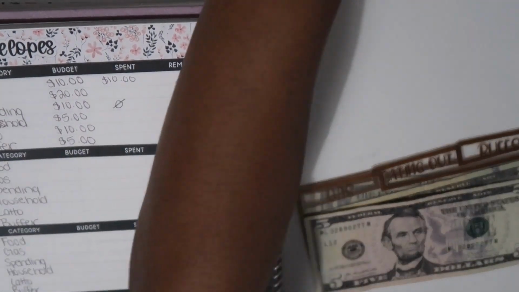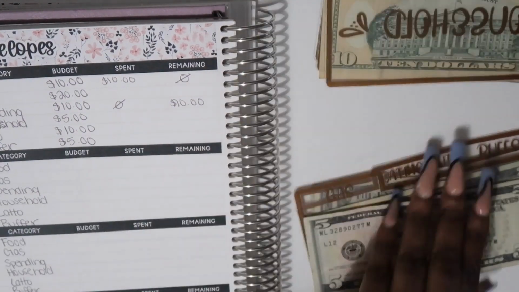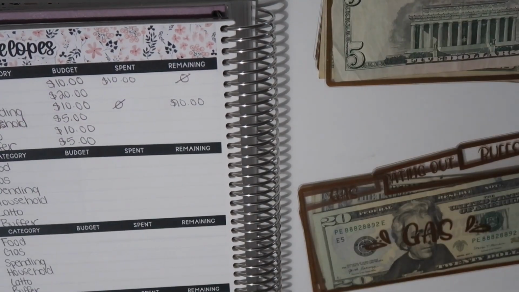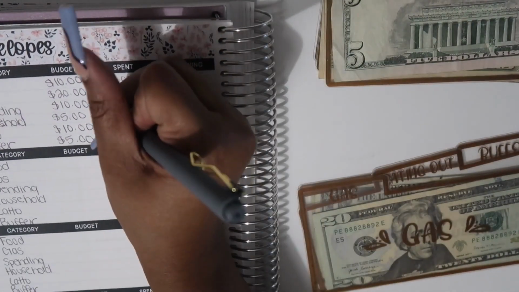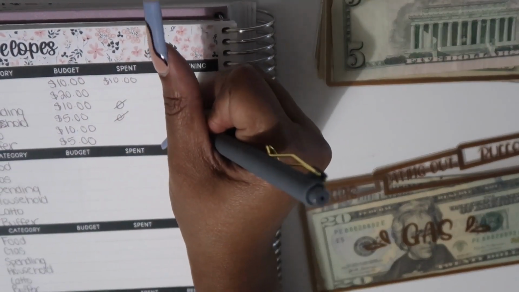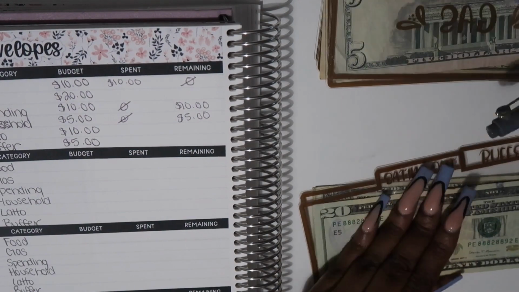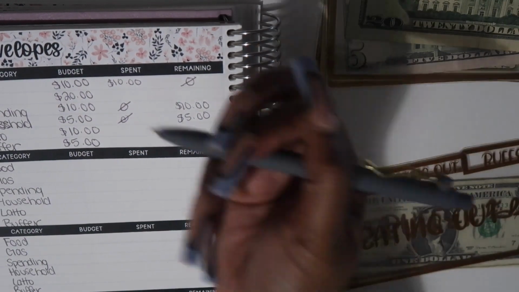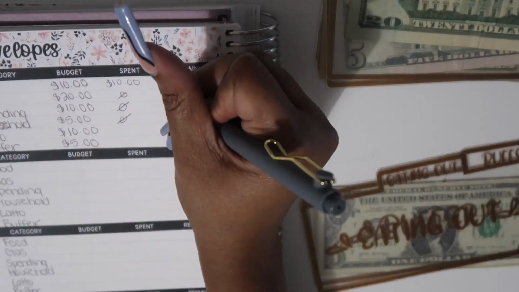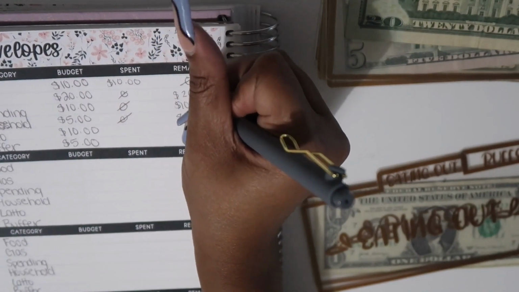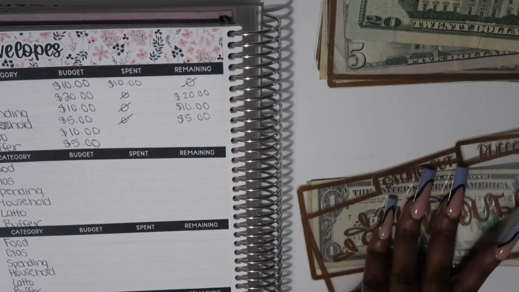Household, we still have our $5. We did not spend any money, so we still have $5. Gas, we still have our $20. We didn't spend any money, so we have $20 going into this next week.